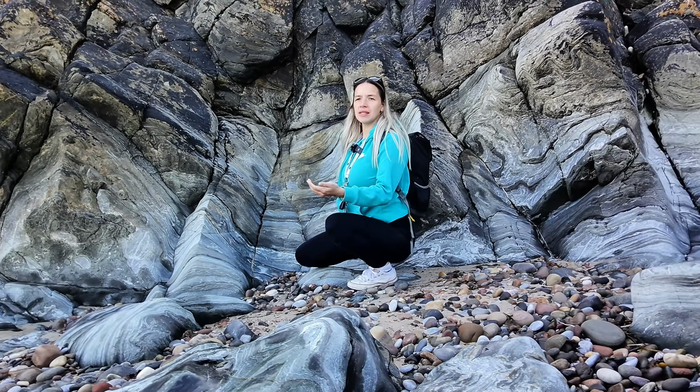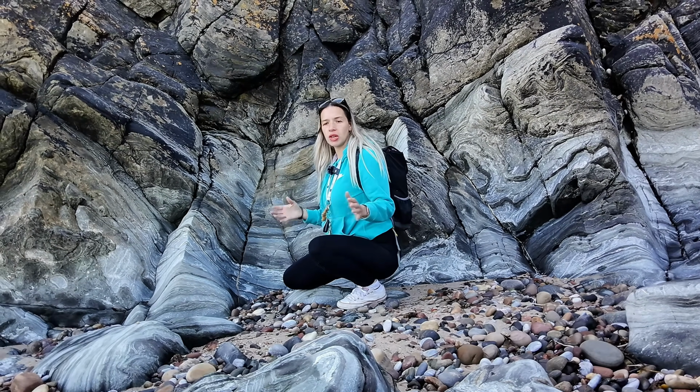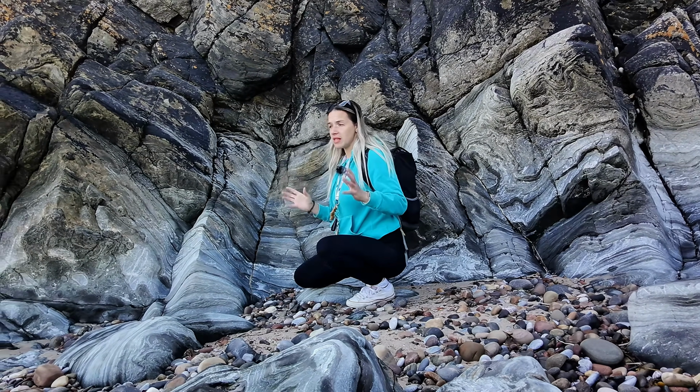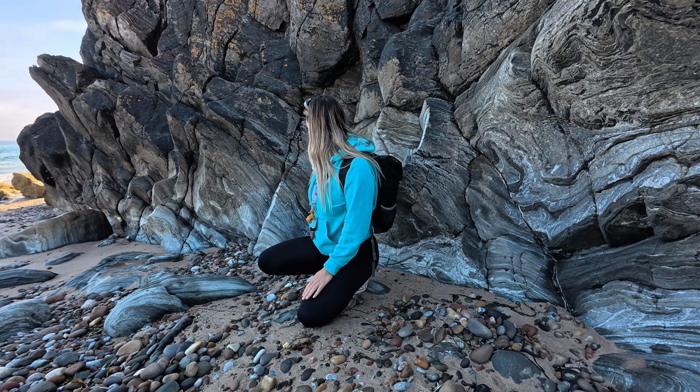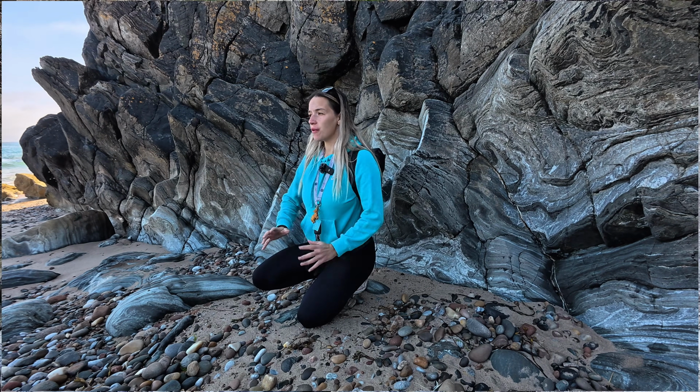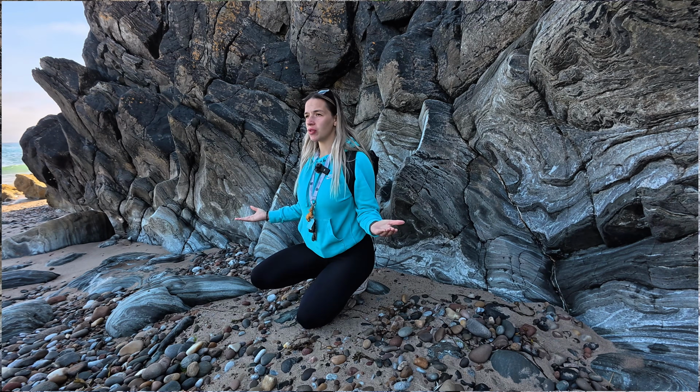Now, the cool thing about when you come here is that geologists can look at the rocks and they can tell you a story about what's going on, right? They can tell you by looking at the different structures within the rock what's happened to that rock, okay? By looking at these structures, structural geologists can then put a picture together. Now, the thing about these rocks is they were originally sedimentary.